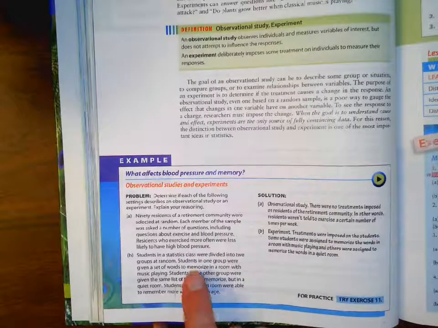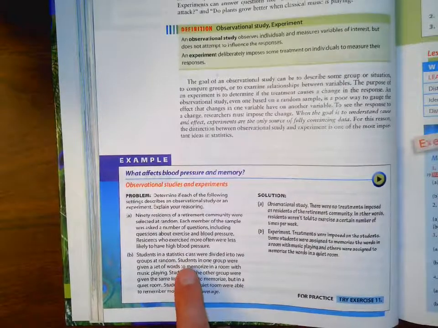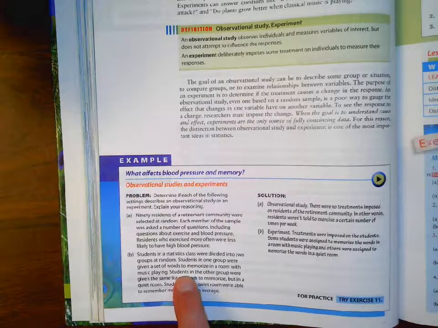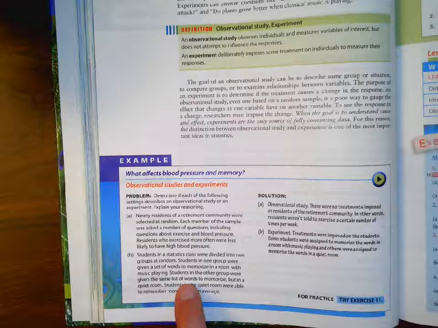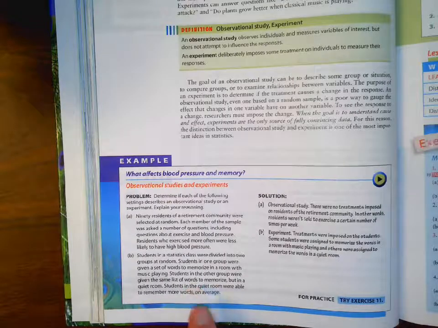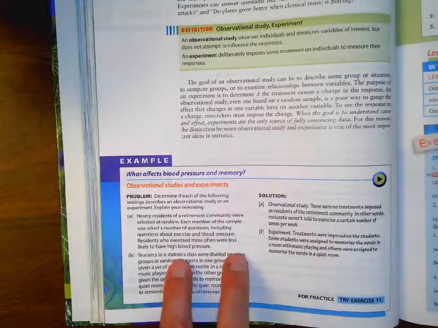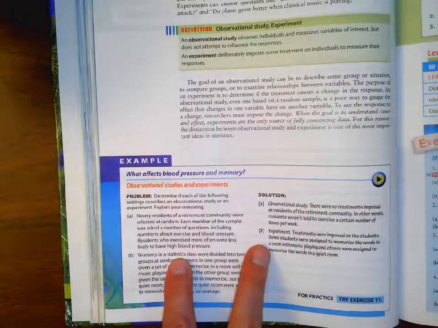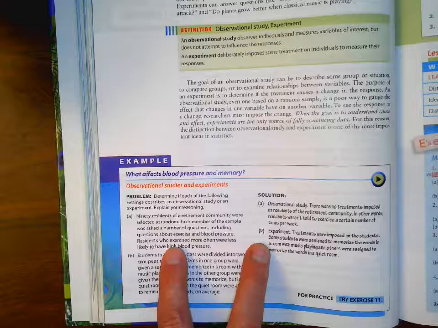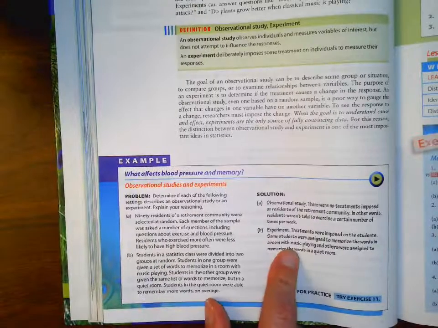Okay, students in a stats class were divided into two groups at random. Students in one group were given a set of words to memorize in a room with playing music. Students in another room were given the same list to memorize, but in a quiet room. Students in the quiet room were able to remember more on average. Okay, so now, did we impose some sort of treatment? Yes, we did. We took the kids, we put them into two groups, and we had one group with music and one group without music. So we imposed the music to them. Okay, that was our treatment. So this is an experiment.